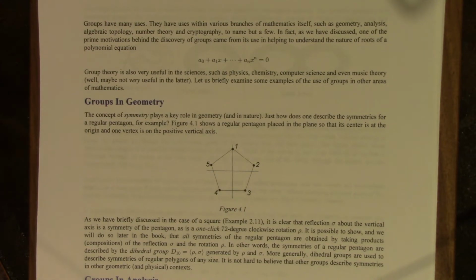I sat there thinking, this is so superficial and it's going so rapidly that I didn't think any of the students would get anything out of it. But nonetheless, the professor must have thought that it was important to introduce group theory to the students in a course on Internet security.